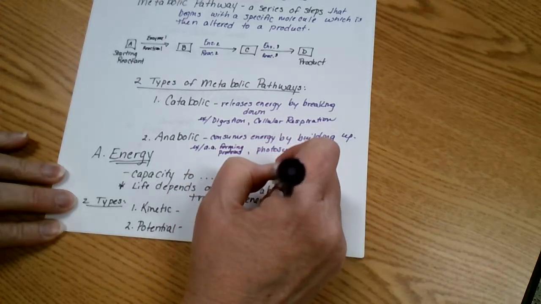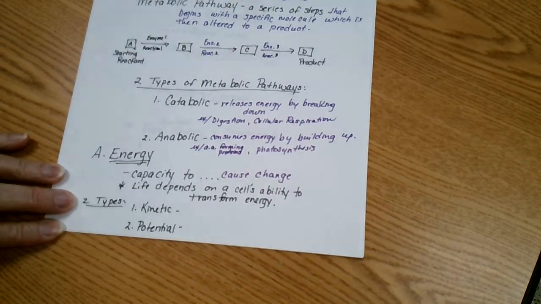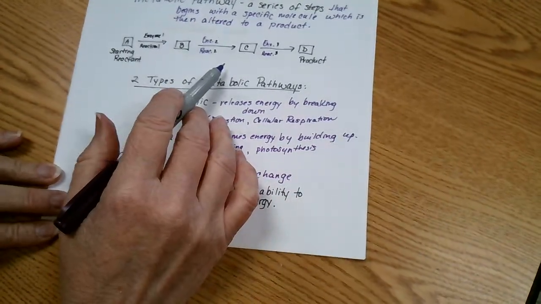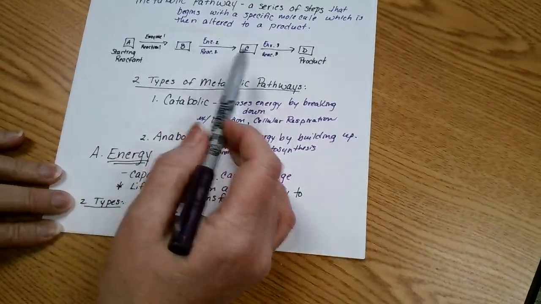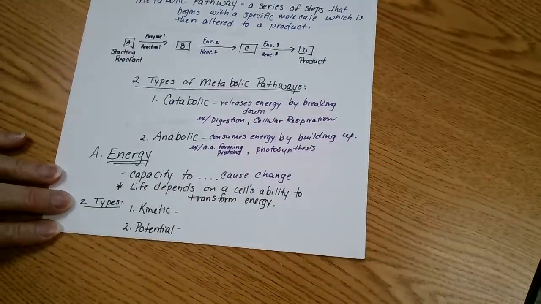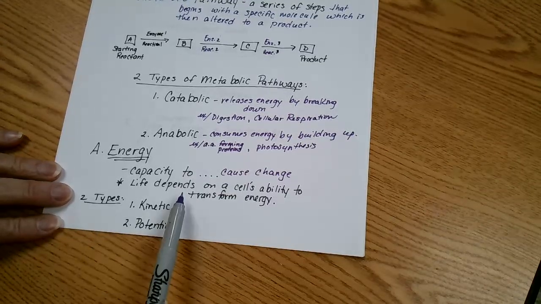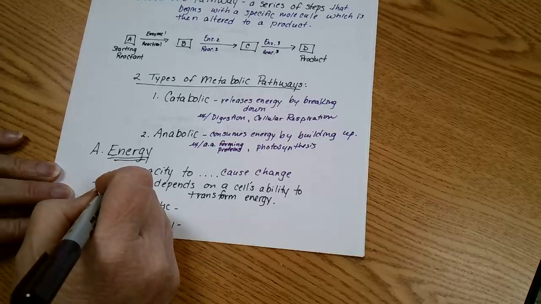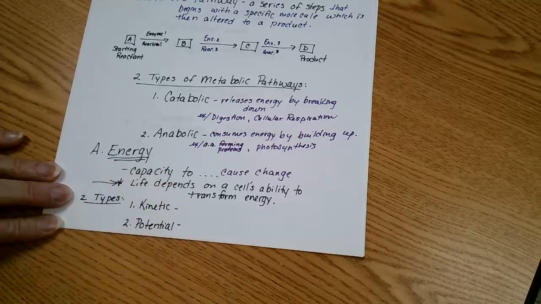Cause change. Okay. And again, that goes back to the metabolic pathway because when we think of living organisms, we think of just changing, changing, changing. We're not always thinking of the work, but that does come into play. We're always thinking of the change that's being caused. Okay. And this is a very important statement here, when I put a little asterisk like that.